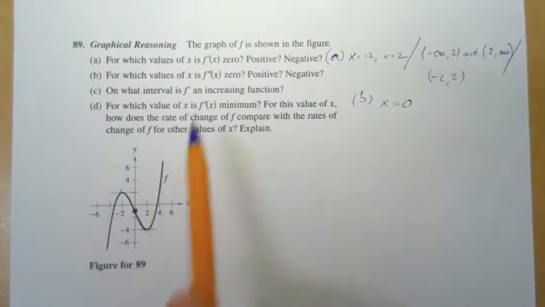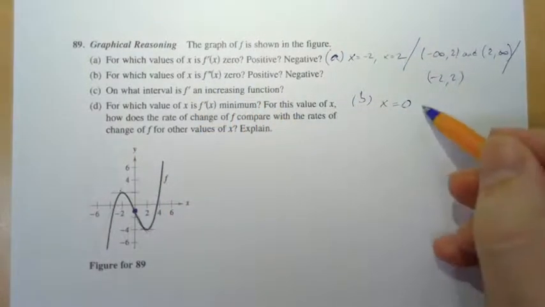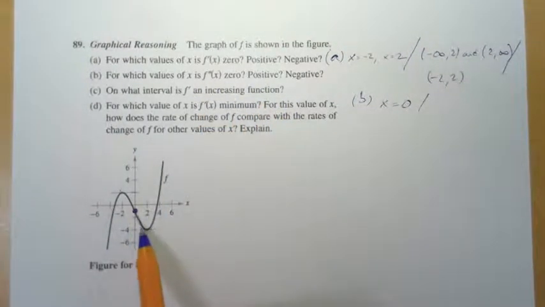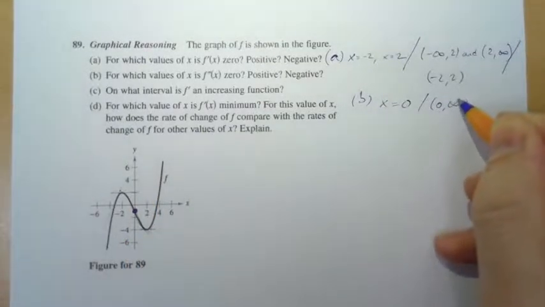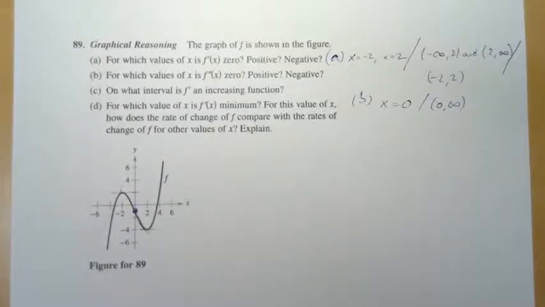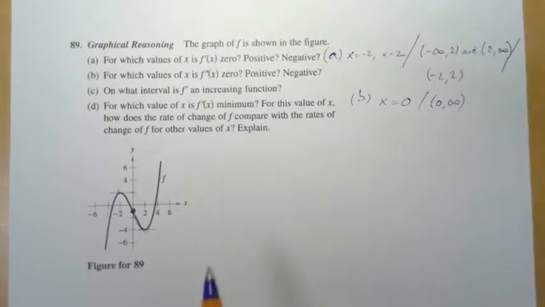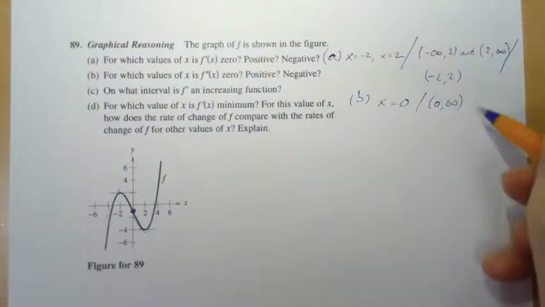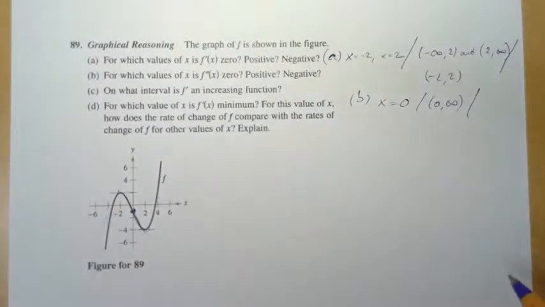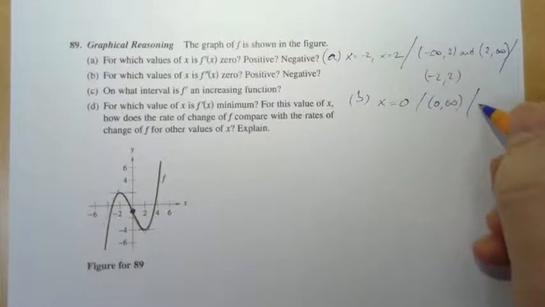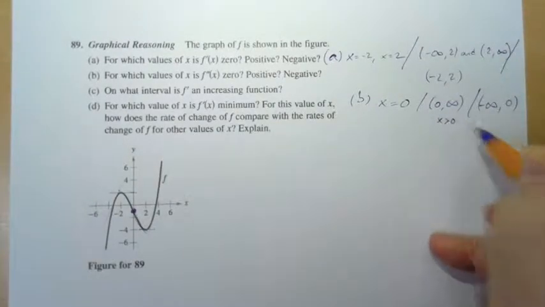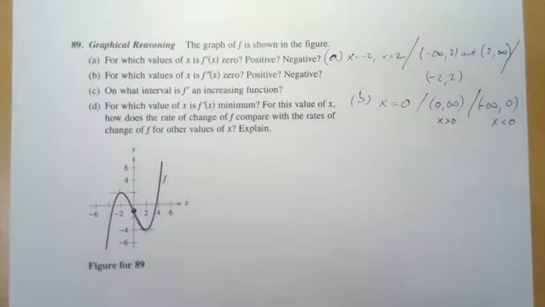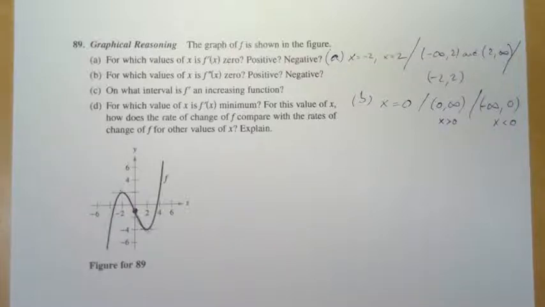F double prime is positive every time the graph is concave up. So it's for all values from 0 to infinity. And finally, when f double prime is negative, that means the graph of the original function f is concave down, so it's from -infinity to 0. If you answer this by writing x greater than 0 and x less than 0, it's perfect, no problem.